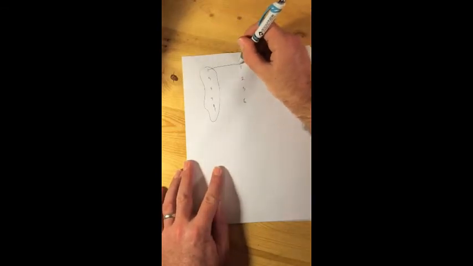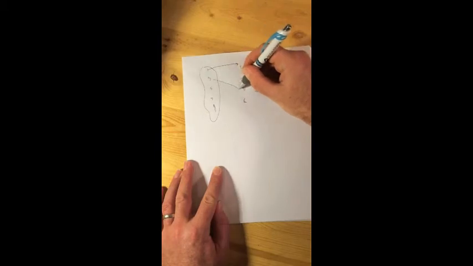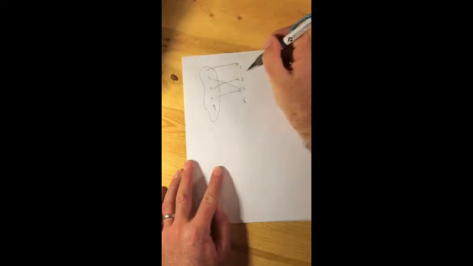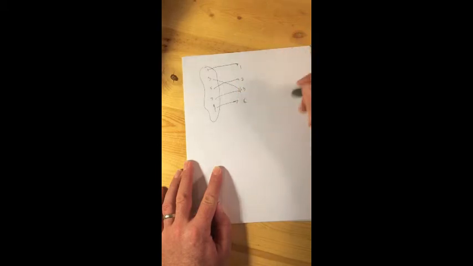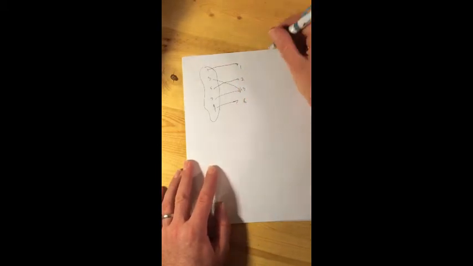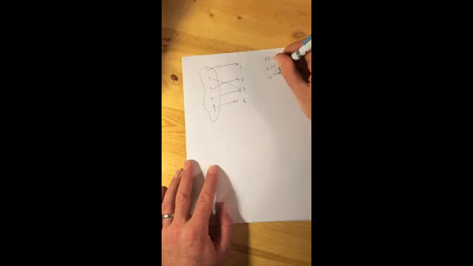Say I've got 1 going to 1, 3 going to 3, 5 going to 2, 7 also going to 3, and 9 going to 6. Now you notice we've got 2 arrows going to 3. That's perfectly alright. This just tells us that f of 1 is 1, f of 3 is 3, f of 5 is 2, f of 7 is also 3, and f of 9 is 6.